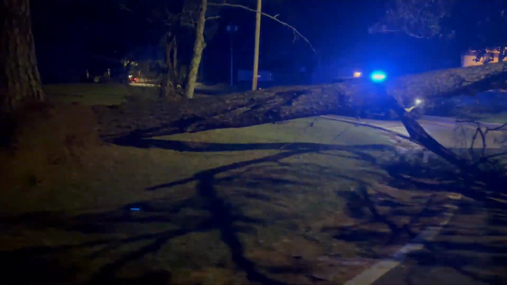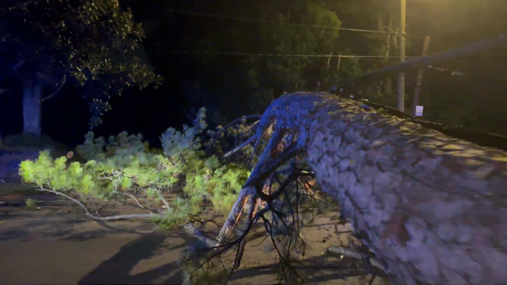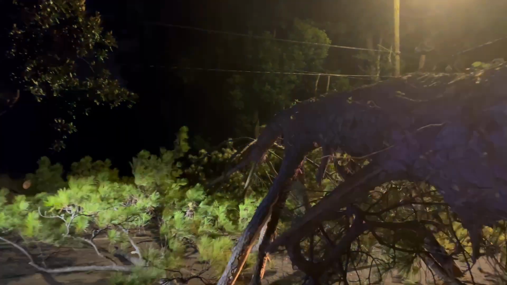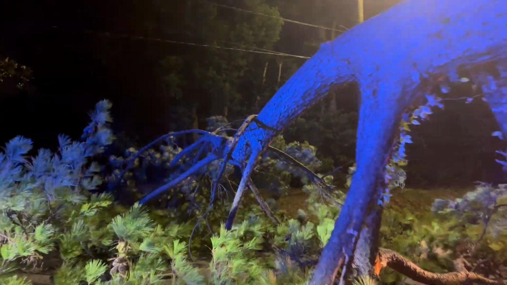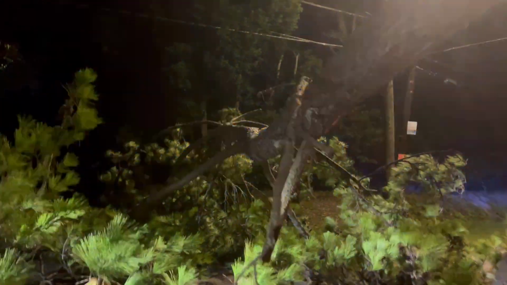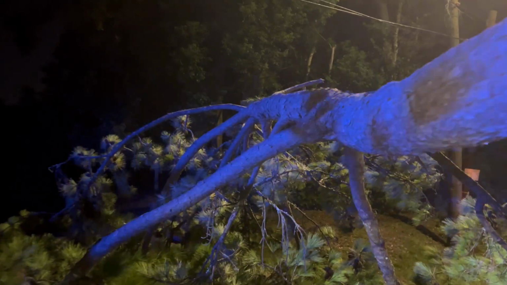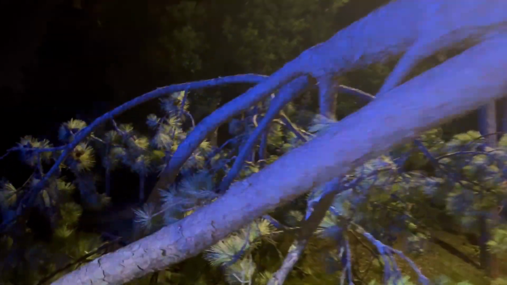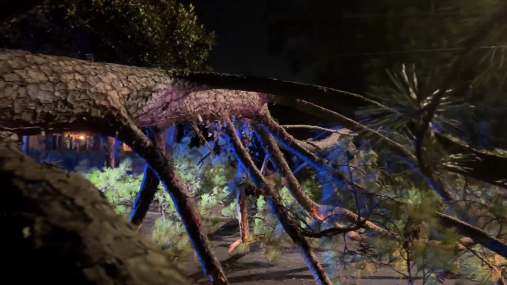The bark enclosed between the two trunks is known as included bark, and this further weakens the union between the two stems. Here's where the problem comes into play. The weak union under the natural forces of growth and gravity can give way, resulting in a sudden and unexpected failure like this one.